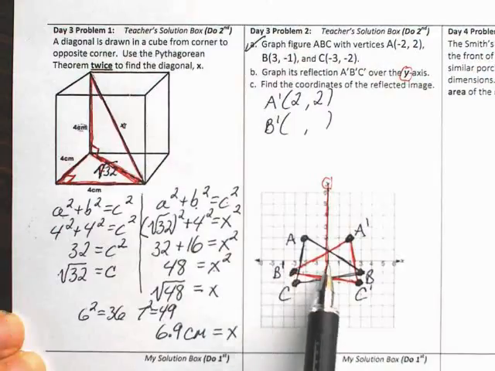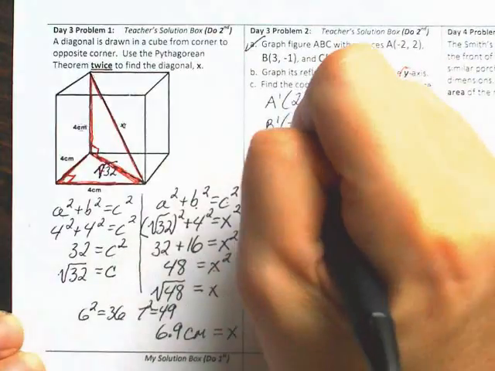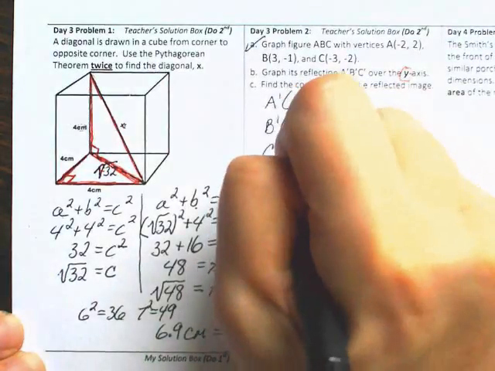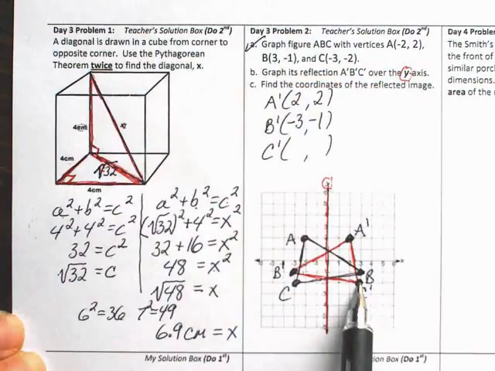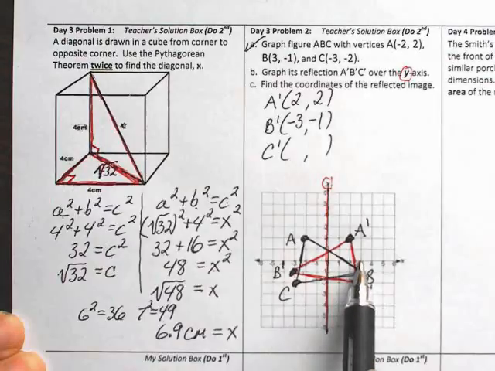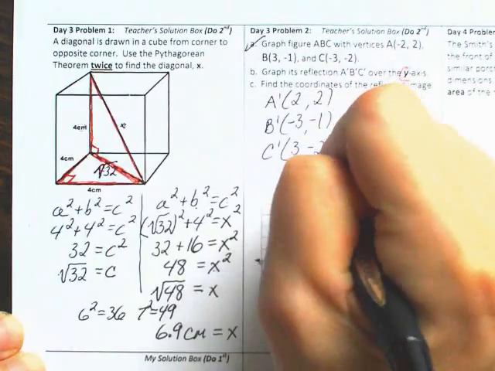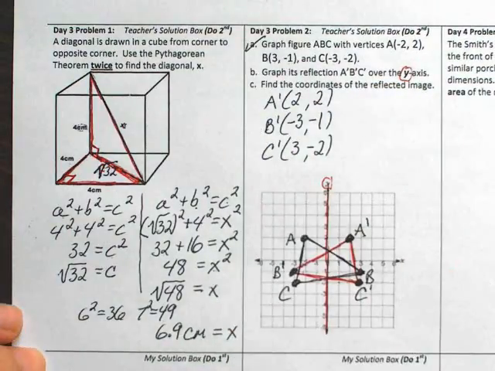B prime from the origin, left 3, down 1. And now C prime. From the origin, it is right 3, down 2. Here are the coordinates of the reflected image.